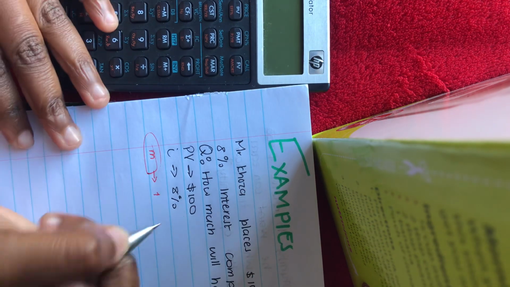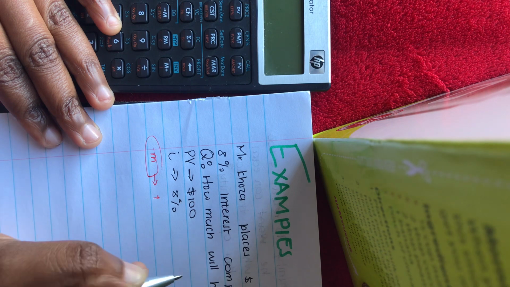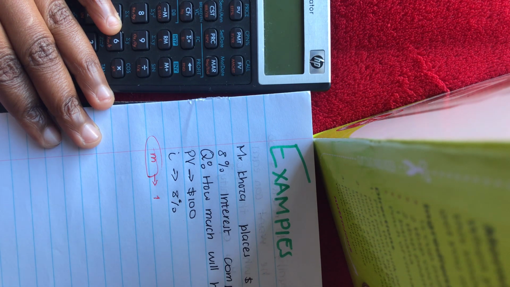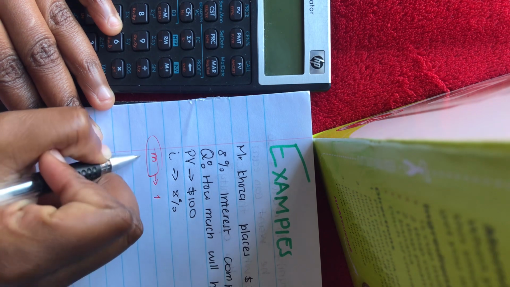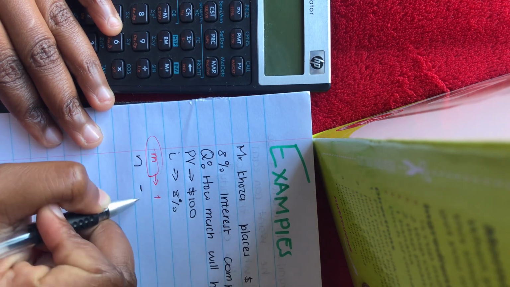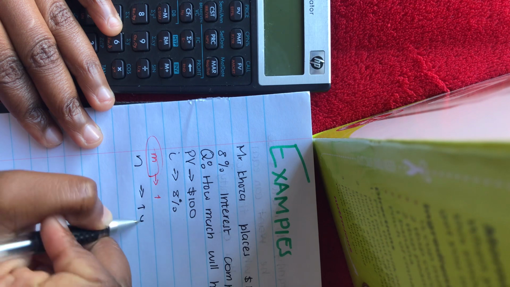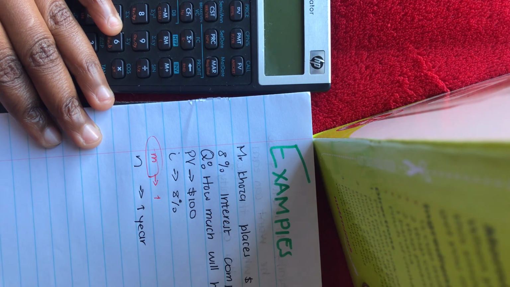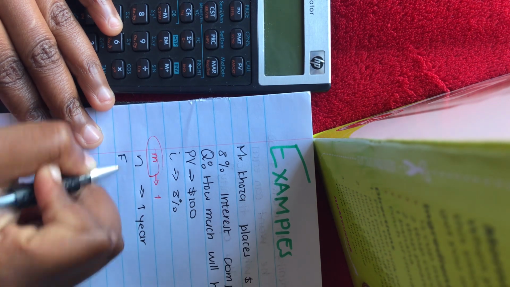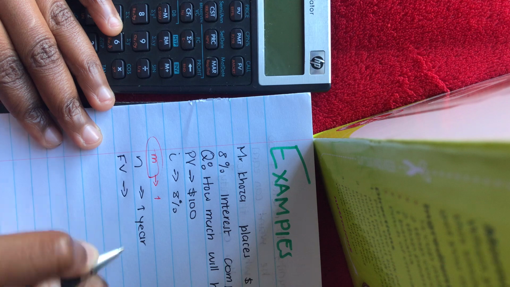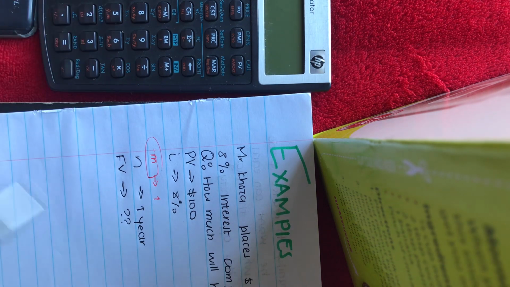And then we are calculating. So the question says how much will he have at the end of year 1. So our N is going to be 1. That's 1 year for our N. So we are calculating how much in future, which is at the end of year 1. So we're calculating the future value. We're looking for a future value. That is our unknown.